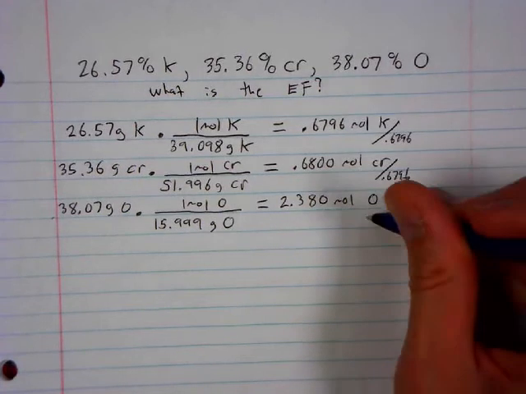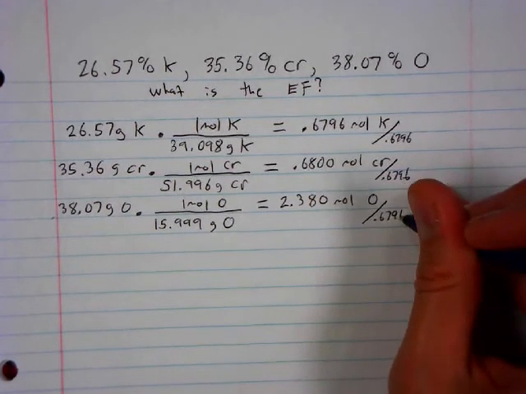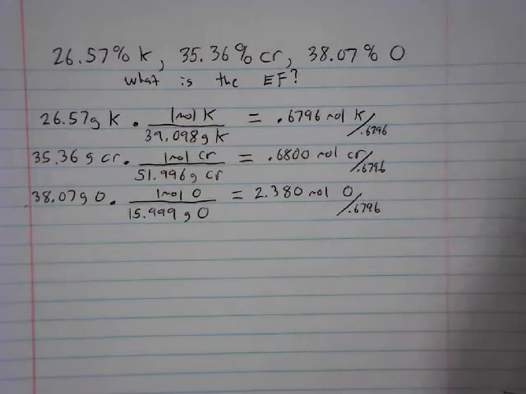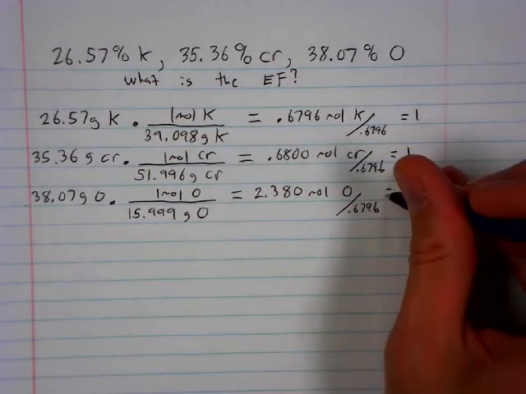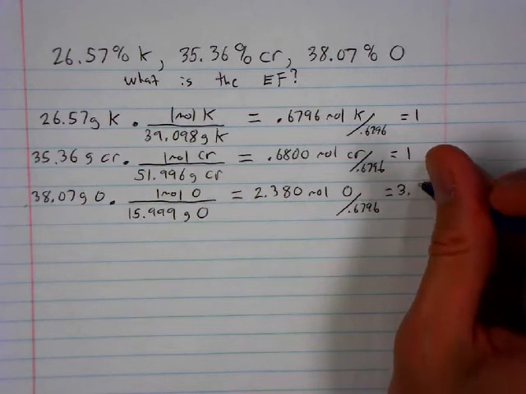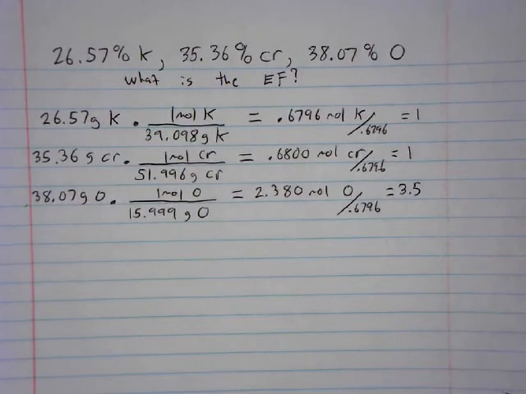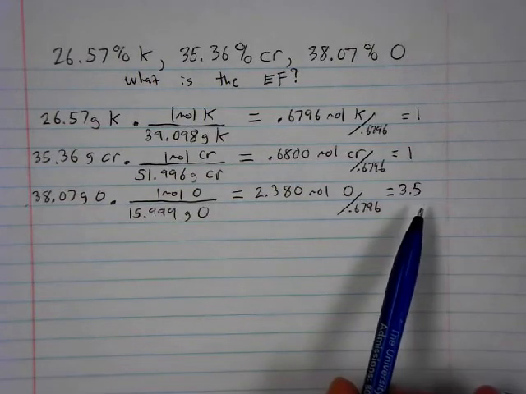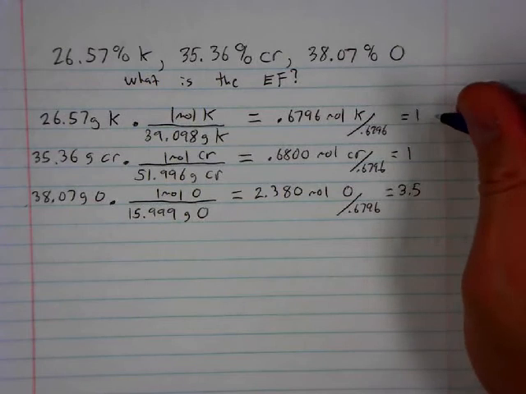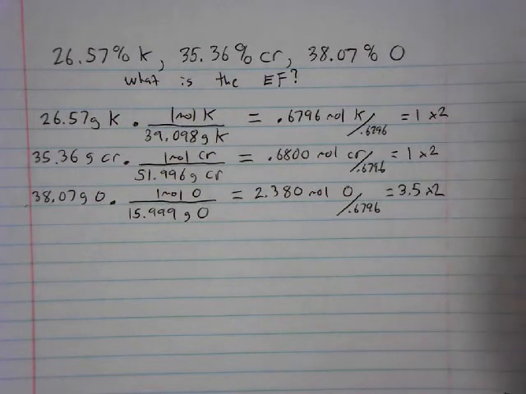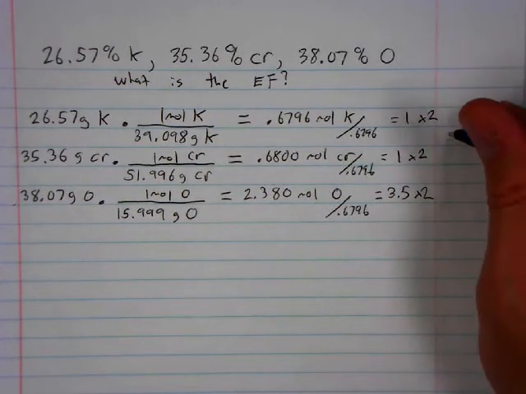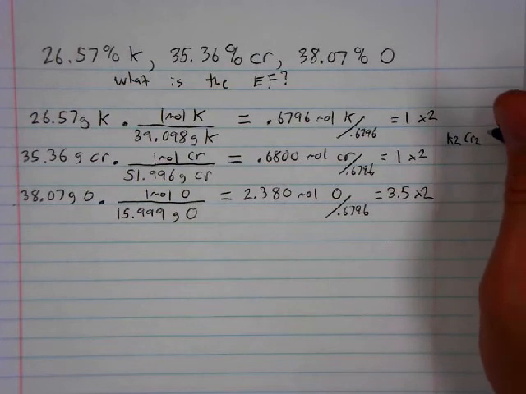So I'm going to divide by the smallest number of moles, which is 0.6796. I'm going to divide each by 0.6796. So when I do that, this gives me 1, this gives me 1, and this gives me 3.5. But I need the simplest whole number ratio, and I can't have 3.5 in a formula, which means I have to multiply all of these by 2.